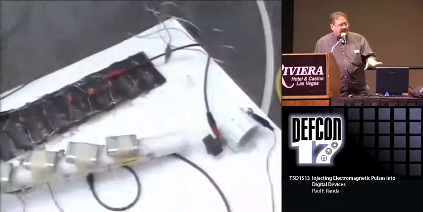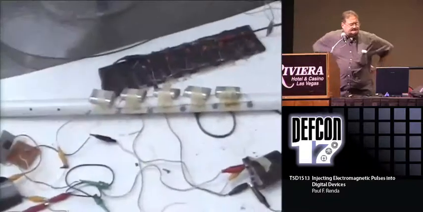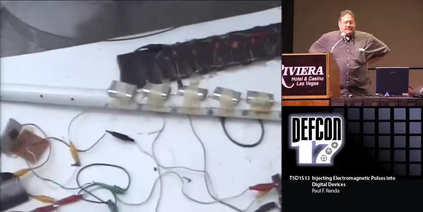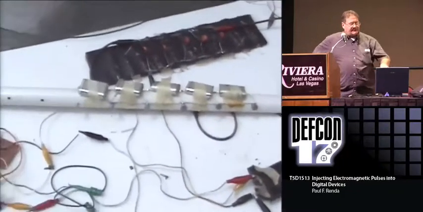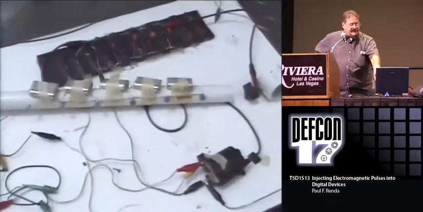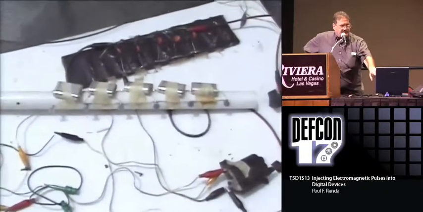This is another type of Marx generator. This is a little different. The spark gap is actually inside of this PVC pipe. The capacitors on the outside, the silver things, and then they have a resistor on the rail.